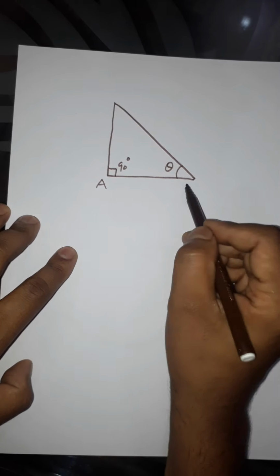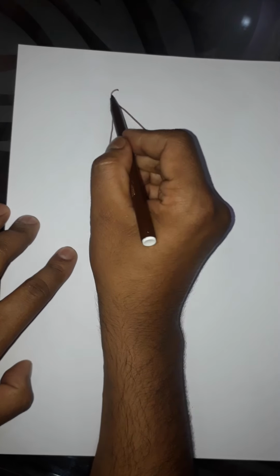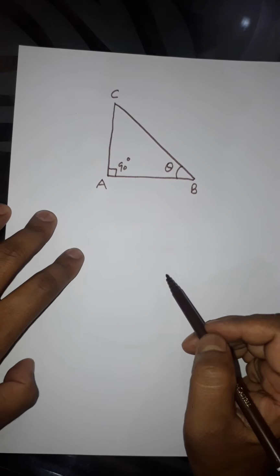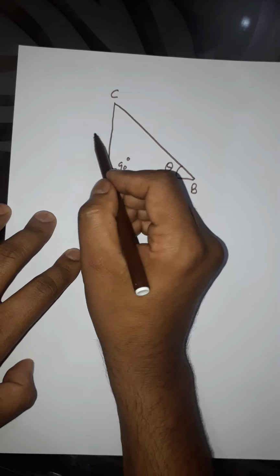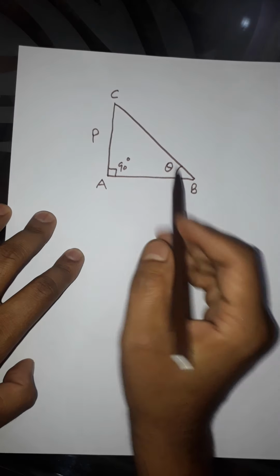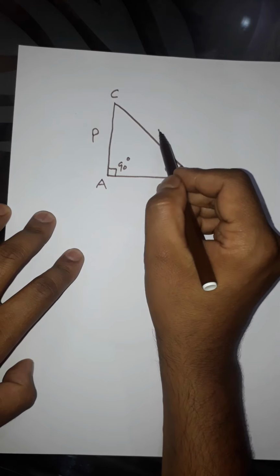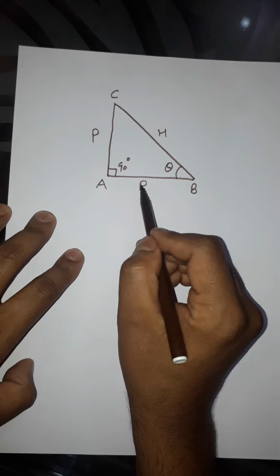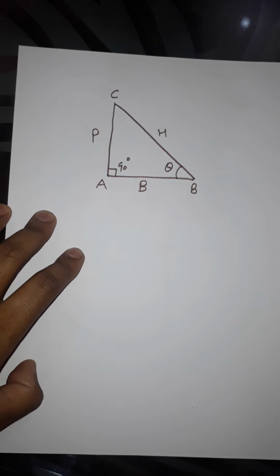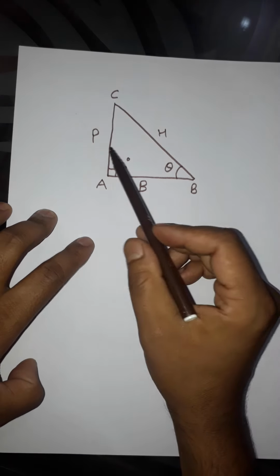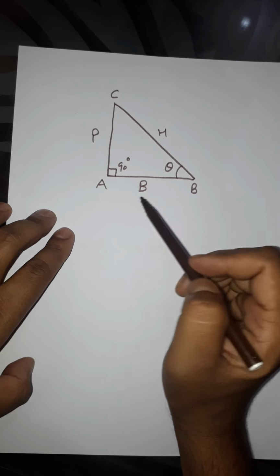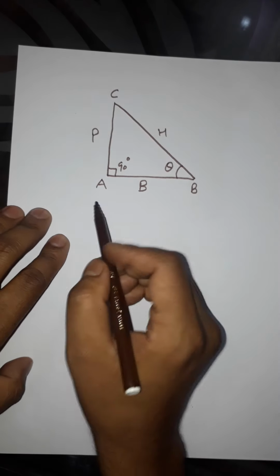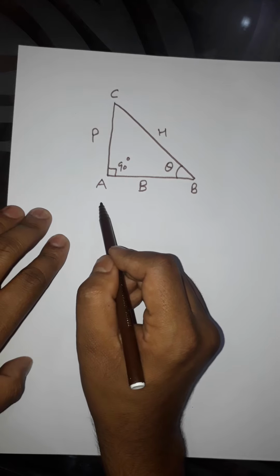Mark it as A, B, C. Now, the side in front of theta is called perpendicular P, the longest side is called hypotenuse H, and it is base B. You have an idea about the Pythagoras theorem, but we are not using that theorem here, we will learn about trigonometric ratios.